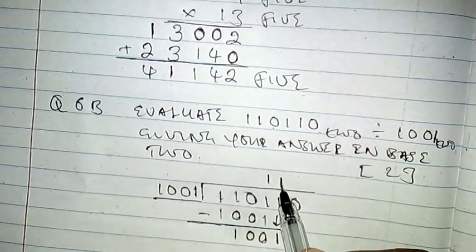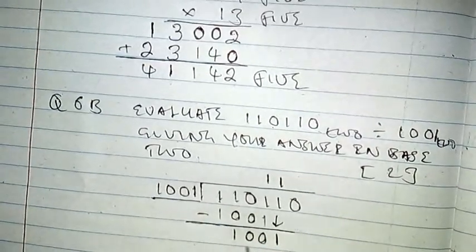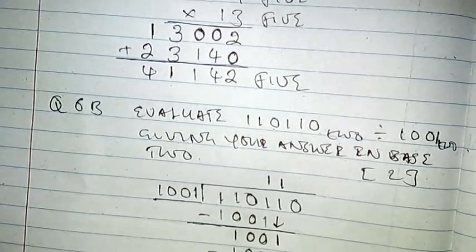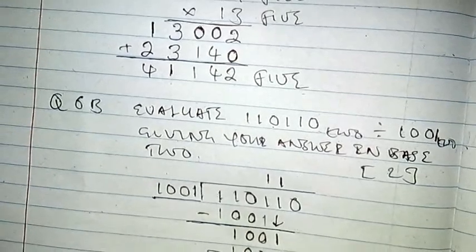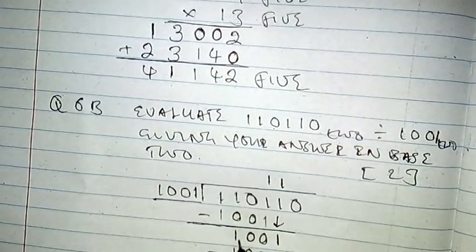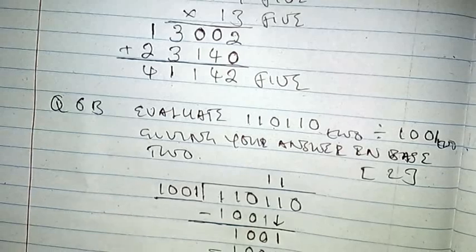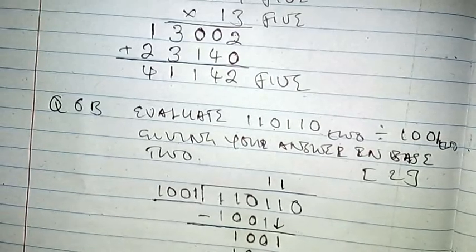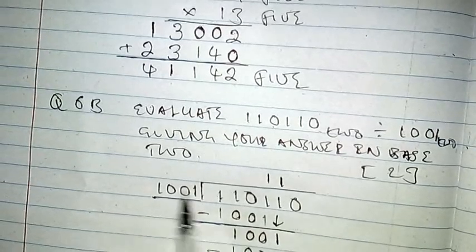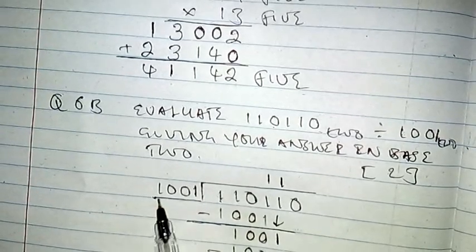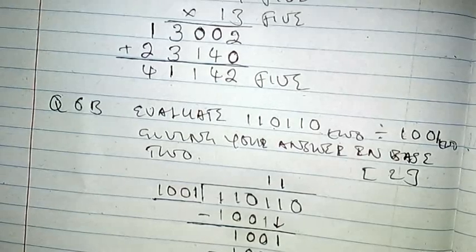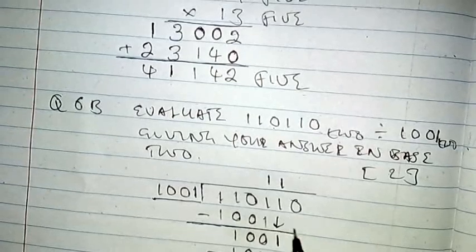Then we multiply. What is 1 times 1001? It's going to be 1001. Then we subtract like so. We clearly know that this number minus this number is going to give us a 0 because they're identical numbers, not so? So what should we do in this case? We should divide this number into that. What is 1001 into 0? It cannot go in there. So we should look for numbers that we can drop down like so.